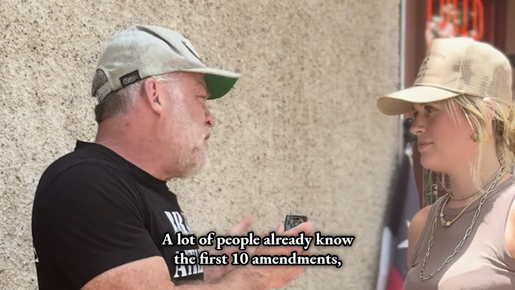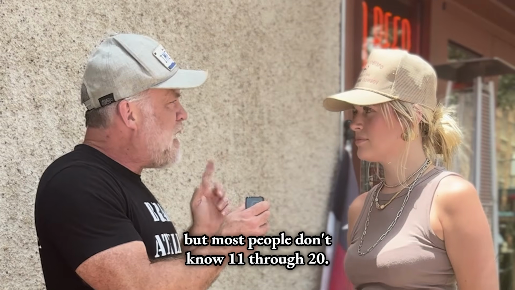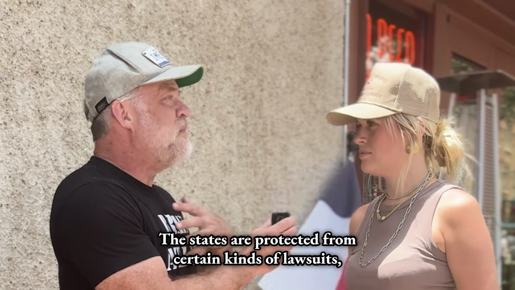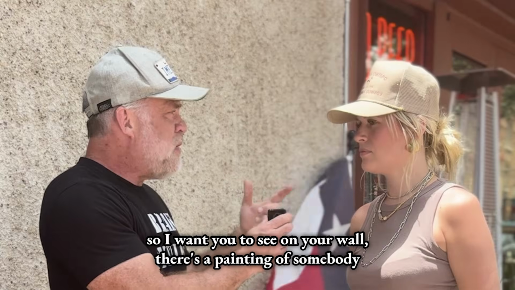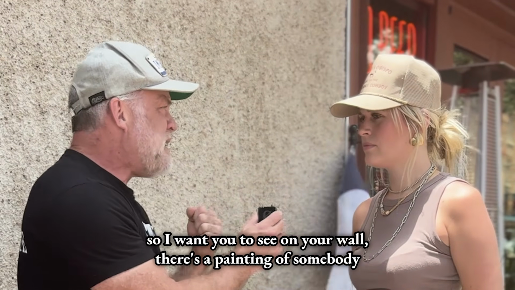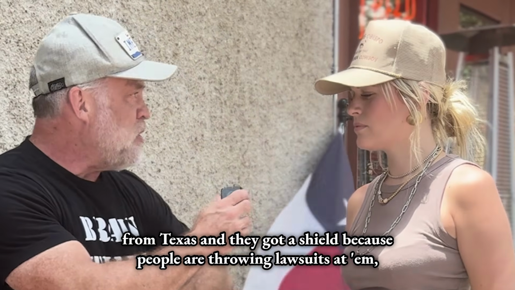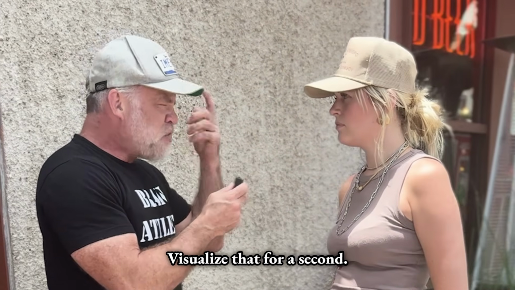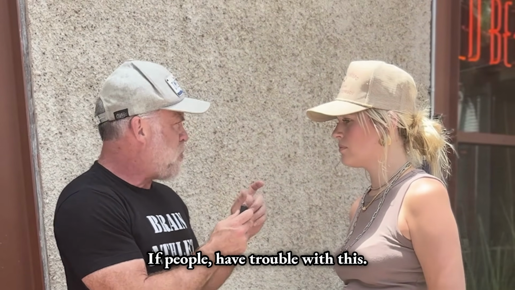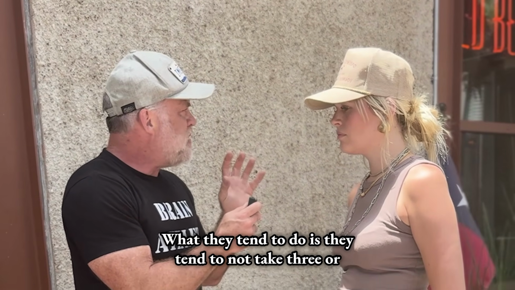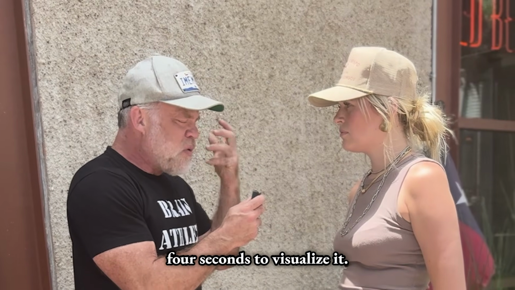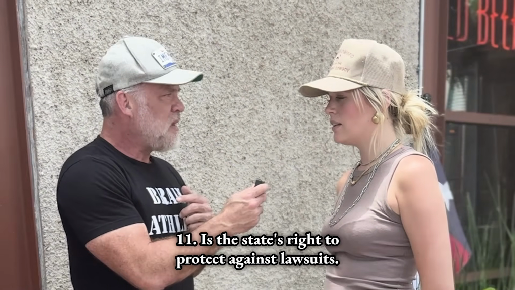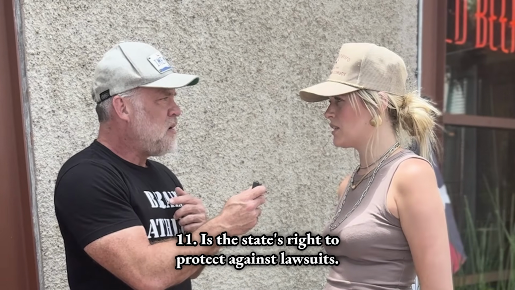A lot of people already know the first 10 amendments, but most people don't know 11 through 20. Number 11, the wall. The states are protected from certain kinds of lawsuits. So I want you to see on your wall, there's a painting of somebody from Texas, and they got a shield because people are throwing lawsuits at them, but they're protected from lawsuit. Visualize that for a second. If people have trouble with this, what they tend to do is they tend to not take 3 or 4 seconds to visualize it. Now say what that amendment is, 11. 11 is the state's right to protect against lawsuits.